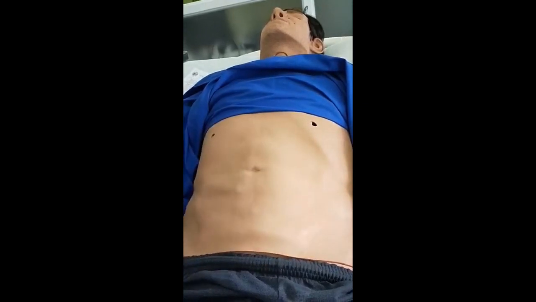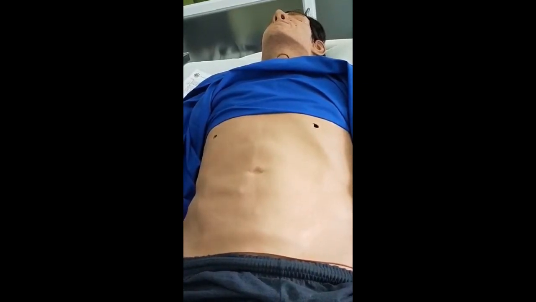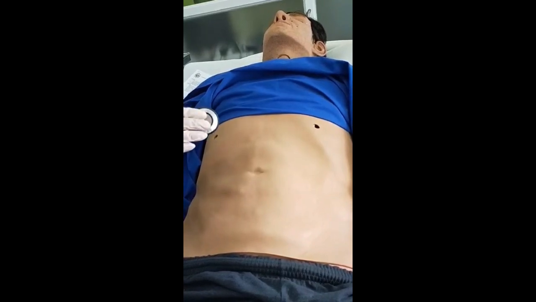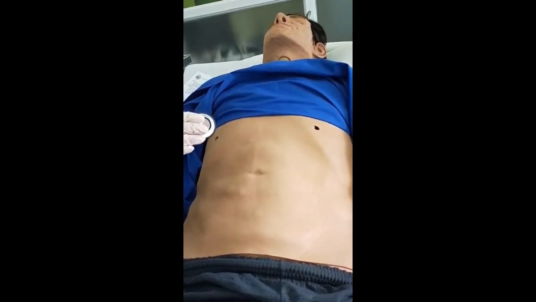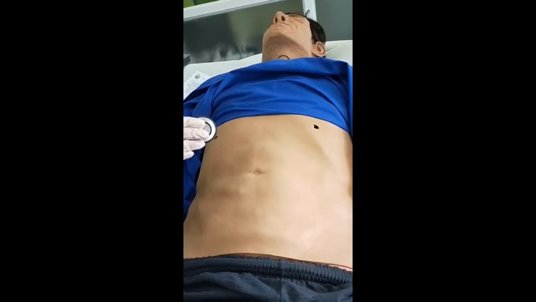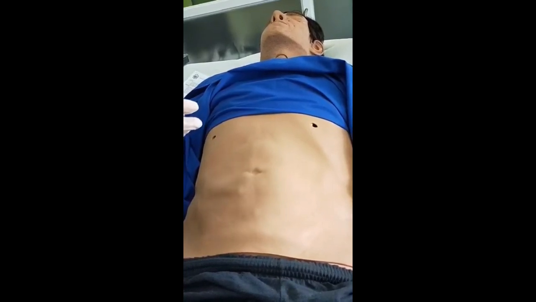And then next, auscultate for vascular sounds. Use the bell of the stethoscope to listen for bruits over the abdominal aorta and renal, iliac, and femoral arteries.